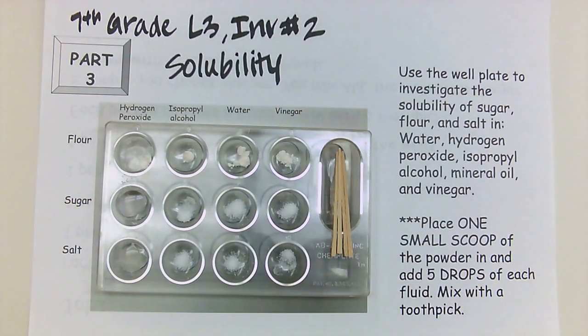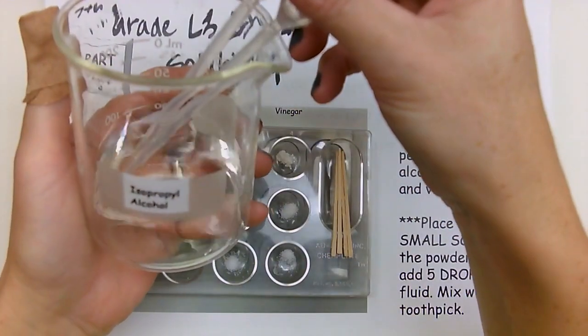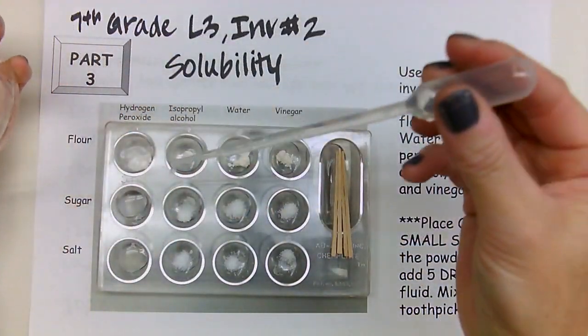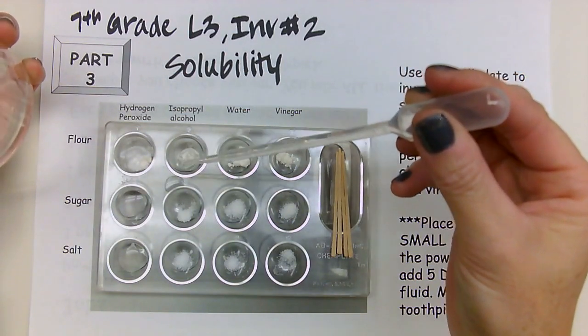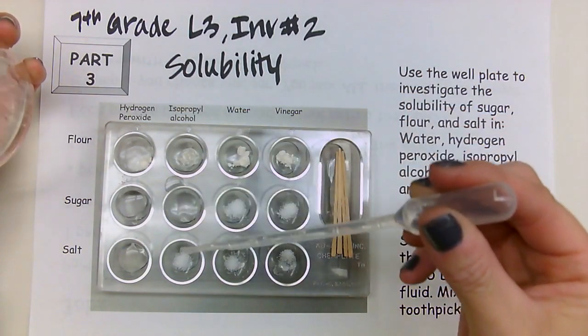Isopropyl alcohol, that's this one here, okay? So I'm going to put 5 drops in each well.